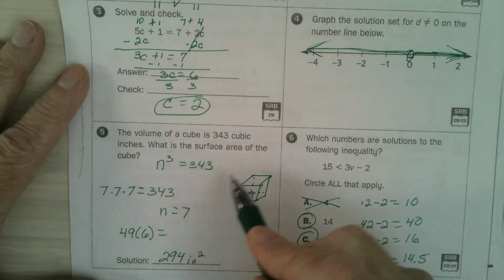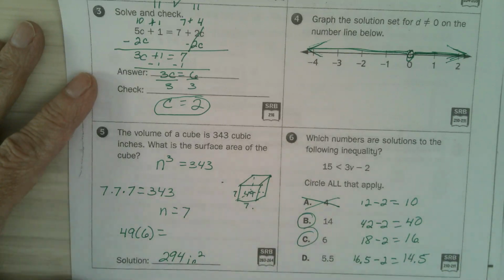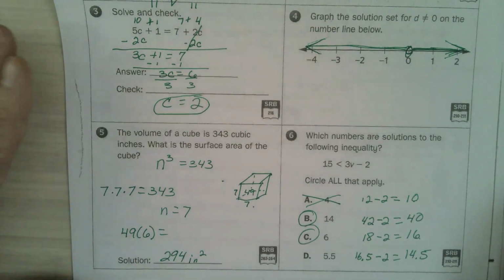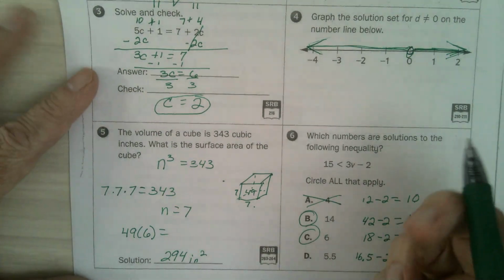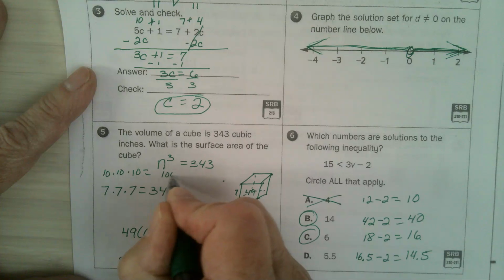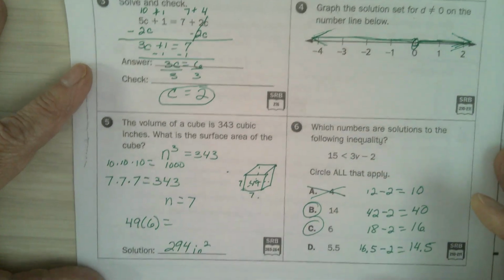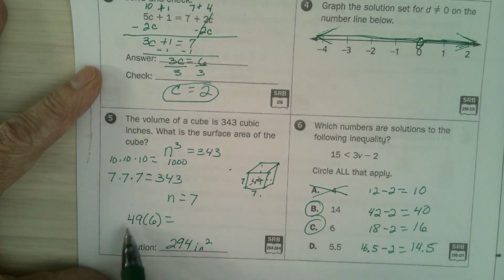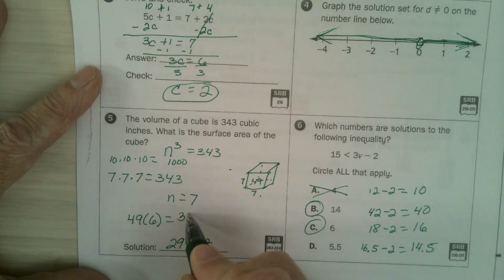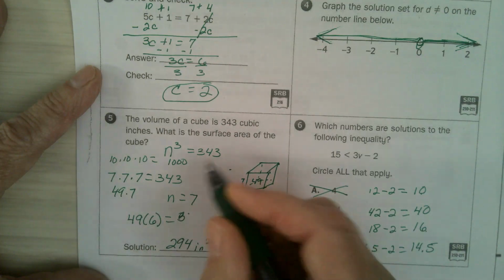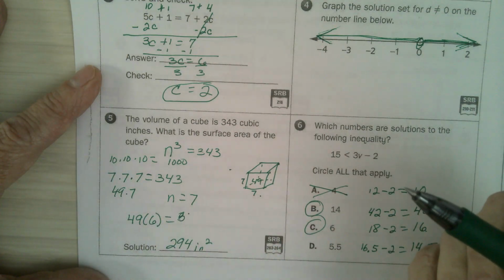All right, in number 5, we're going to find the volume. What times itself 3 times is 343? Well, in second period, we guessed right. They guessed 7. I didn't think that would be right, but it was. We know it has to be less than 10 because 10 times 10 times 10 is 1,000. So then someone said, let's try 7. 7 times 7 is 49, and 49 times 7 is 343.